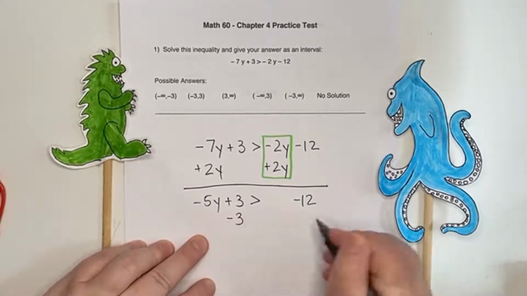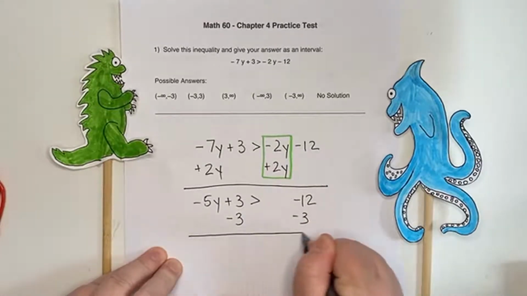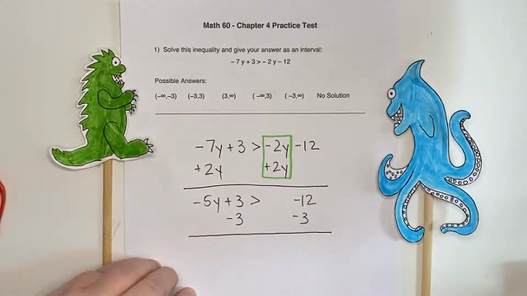Okay, we got negative 3, negative 3. He's trying to sleep and I'm being too loud.